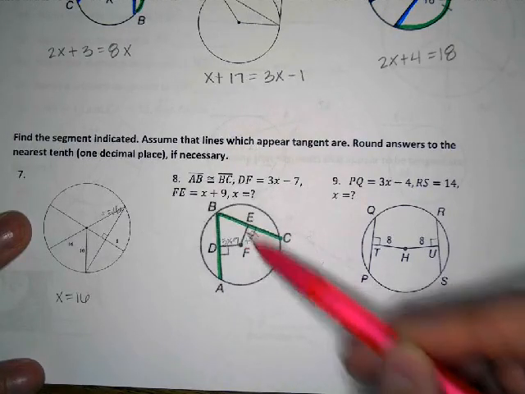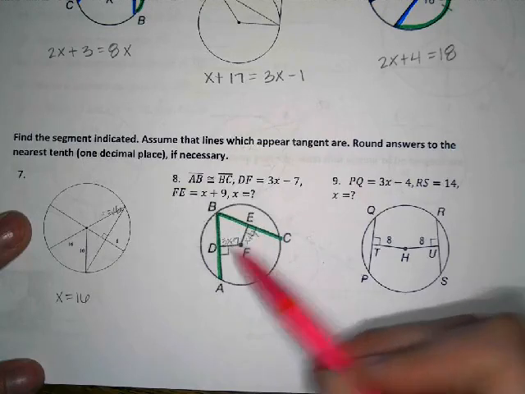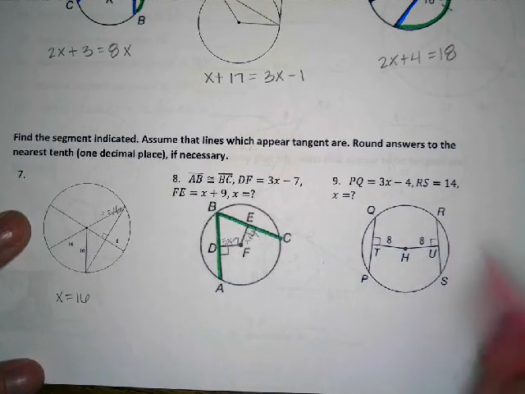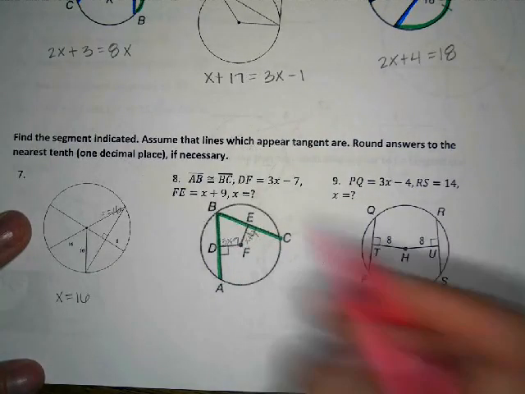So if those two distances are the same, what should we do if we want to solve for x? Set them equal to each other.